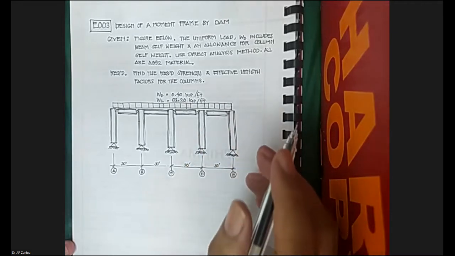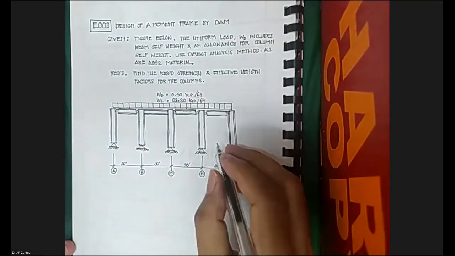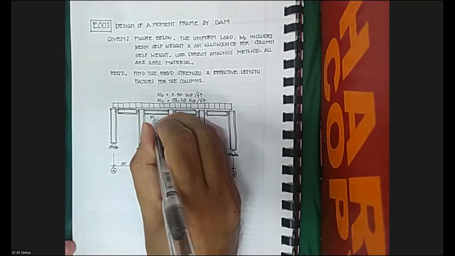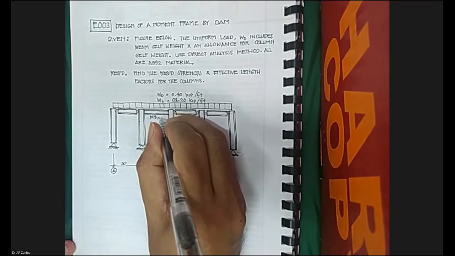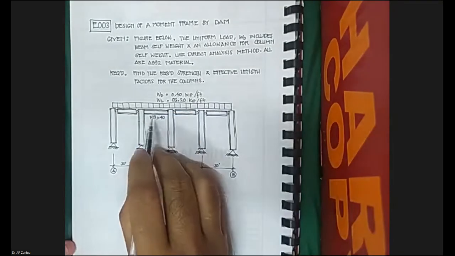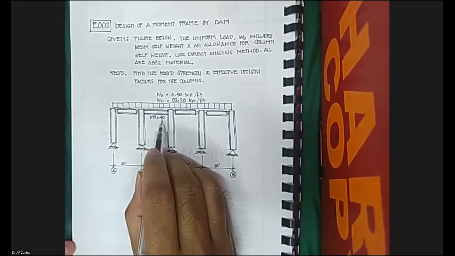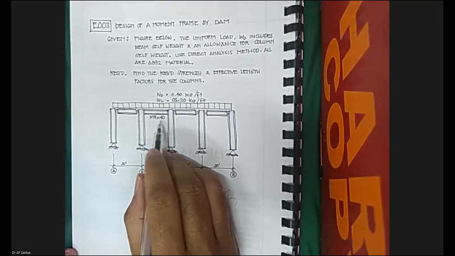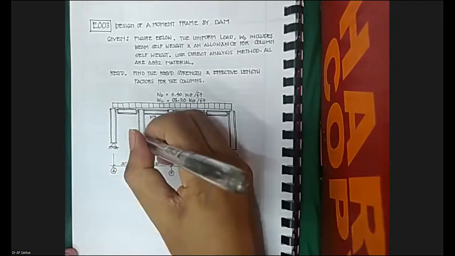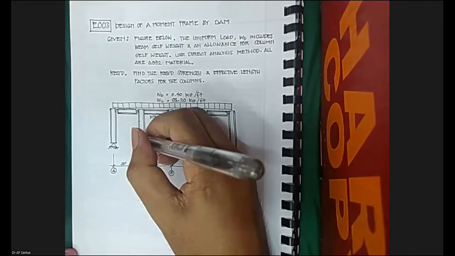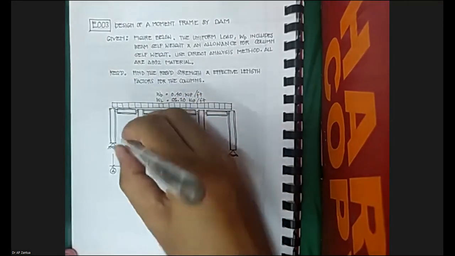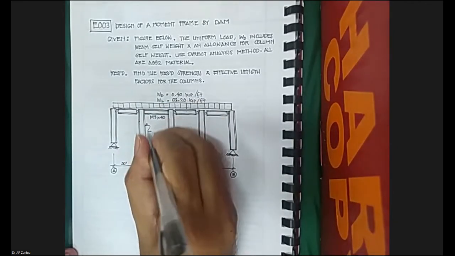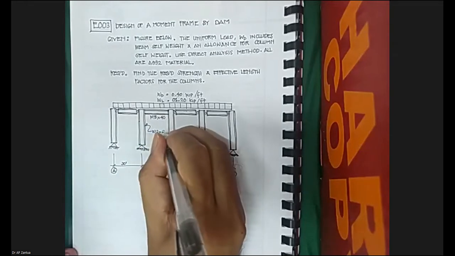What are the materials? W18 by 40. This is the dimension and 40 is the weight. And for the column, W12 by 65.